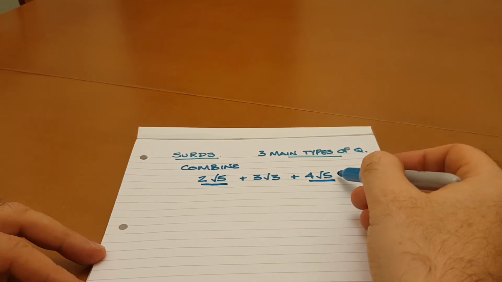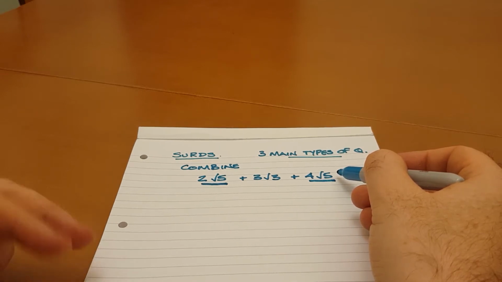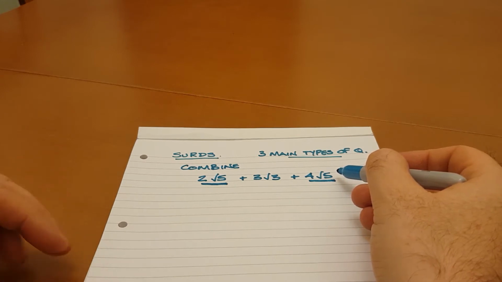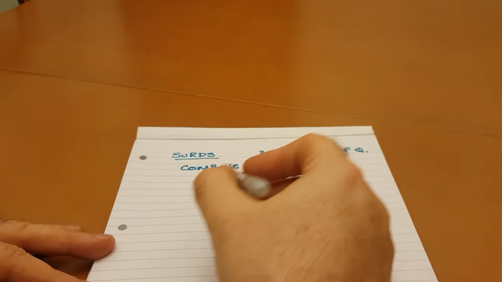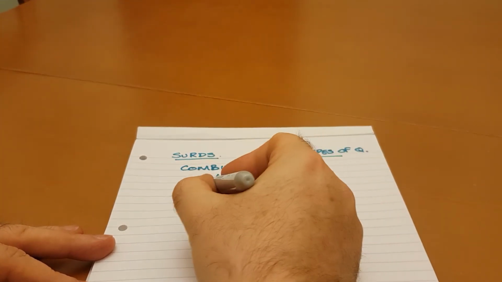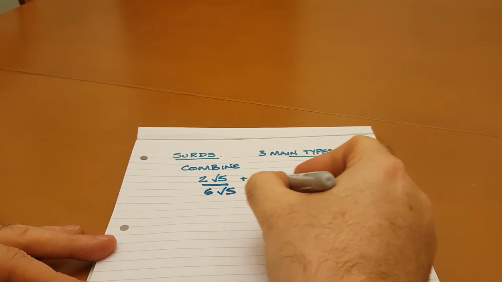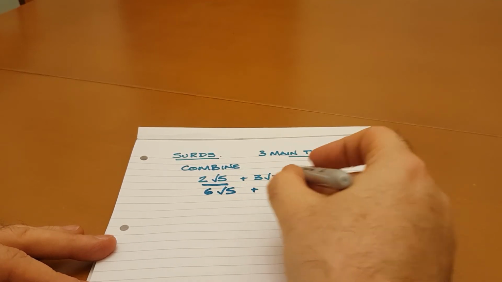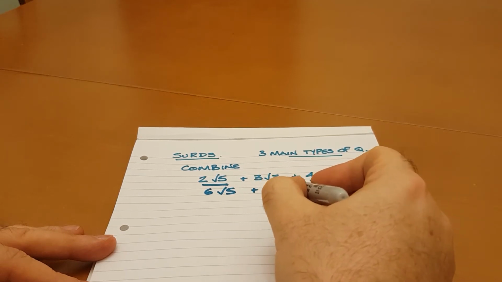Because we use the general rule that so many a plus another value of so many a equals that total value of so many a, we're going to combine the 2 and the 4 to give us 6 root 5. And then 3 root 3, that's different, so that's going to remain as 3 root 3.